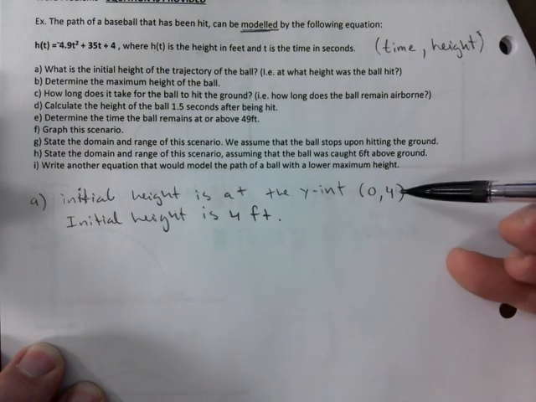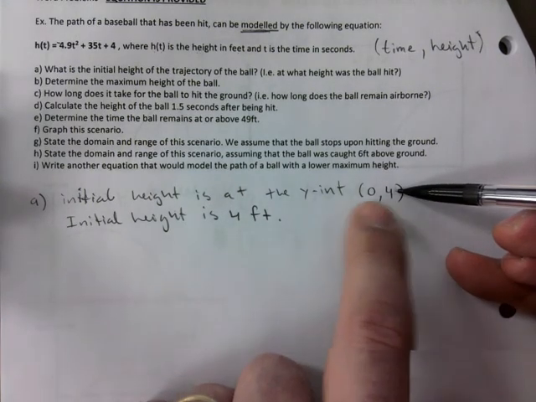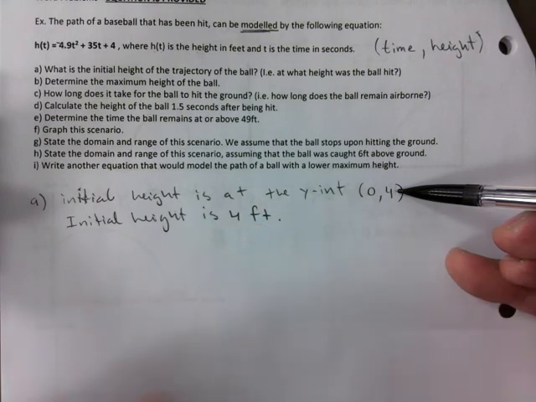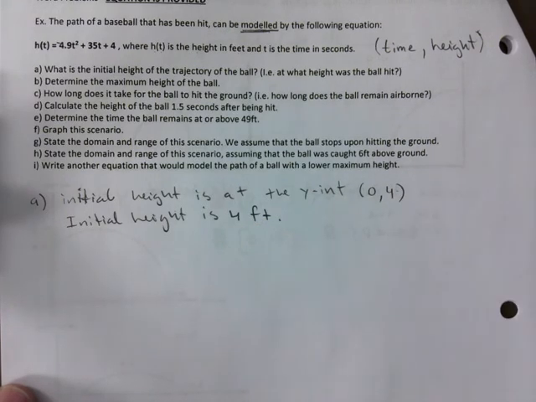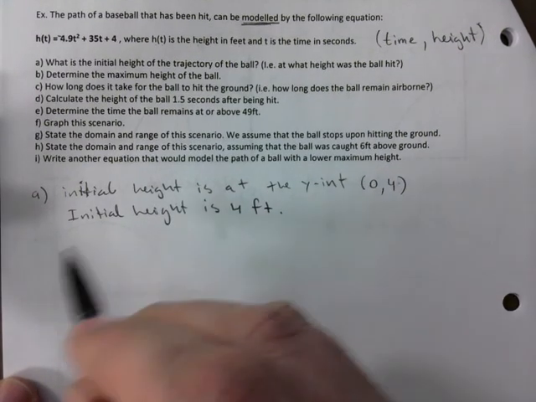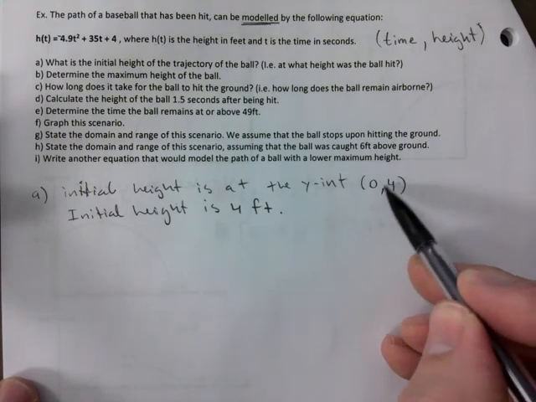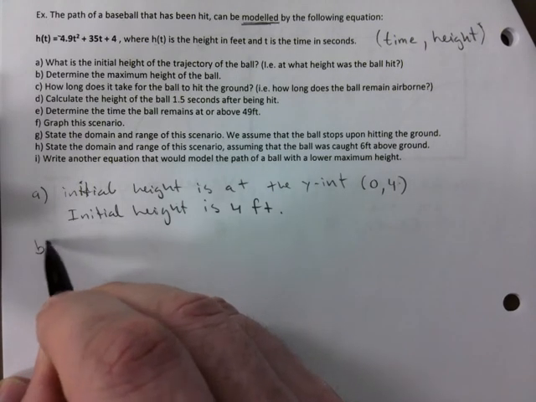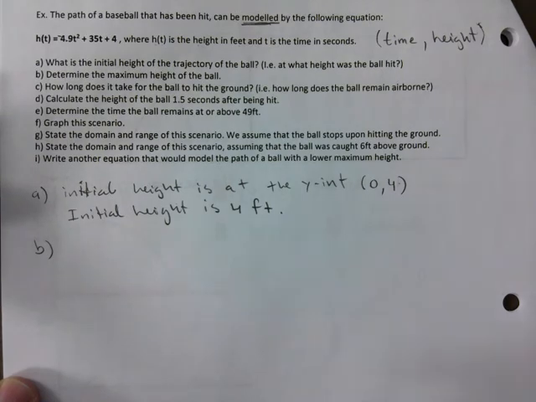So you state the coordinate, but then you need to tell me which one of those two numbers is actually telling us the initial height, because it could be 0, right? We don't know, but it's always this value right here. B, determine the maximum height of the ball.